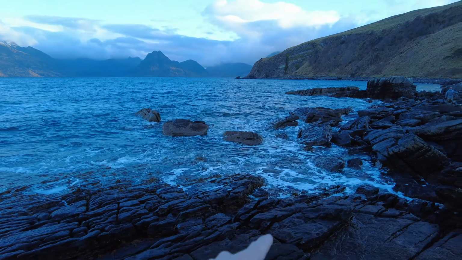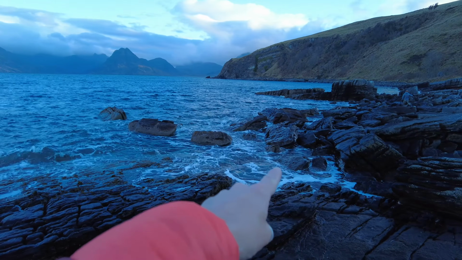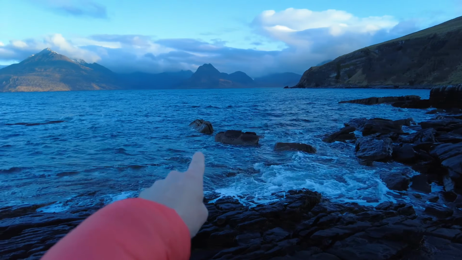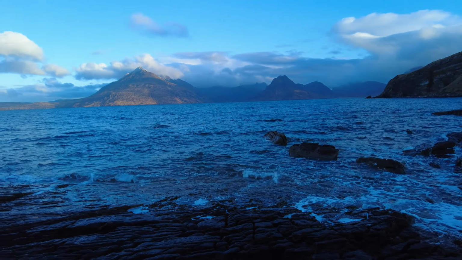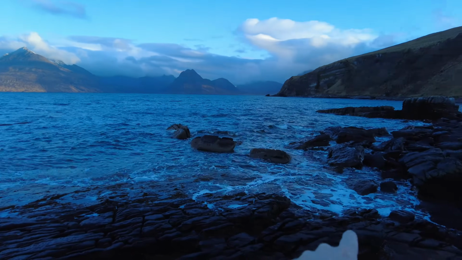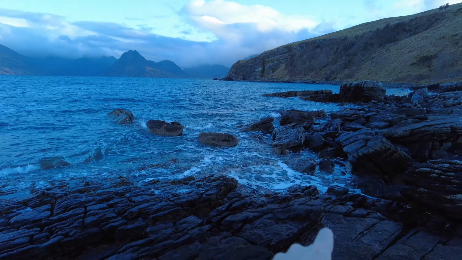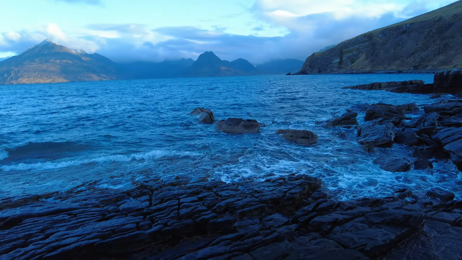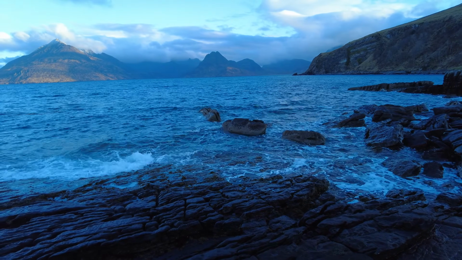So actually, as I'm standing here looking at the scene, I can just see these rocks that kind of curve round and lead out towards the Cooling mountain range. So I think what I'm going to do is get down into this area somewhere around here, but not too close because the tide's still coming in, so I can try and use those rocks as a nice leading element.